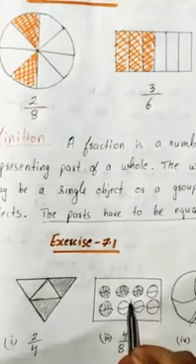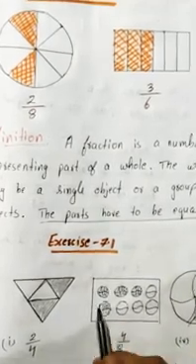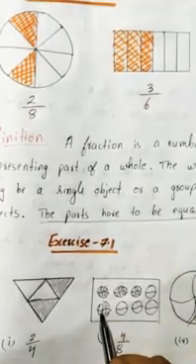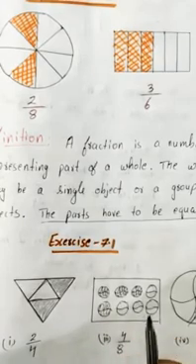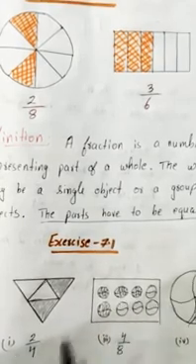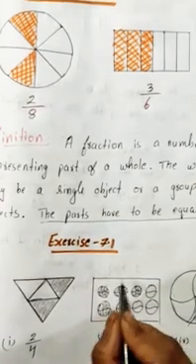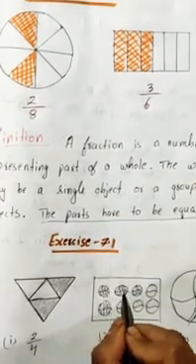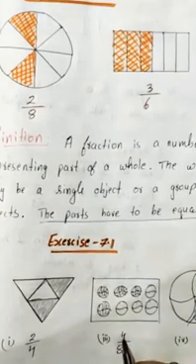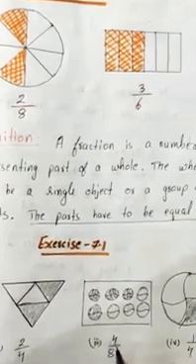Now you can see over here this is a group of objects. So there are balls 1, 2, 3, 4, 5, 6, 7 and 8. All the 8 balls are same, equal. So 8 will come in the denominator, and out of 8 balls these 4 balls are shaded. So the fraction will be 4 upon 8.